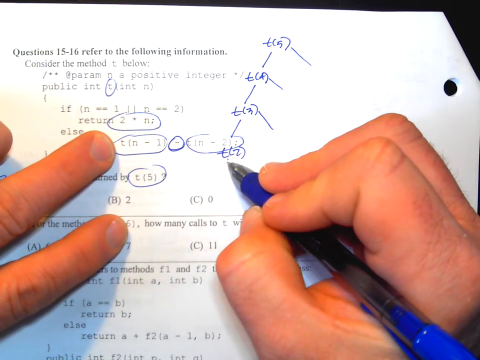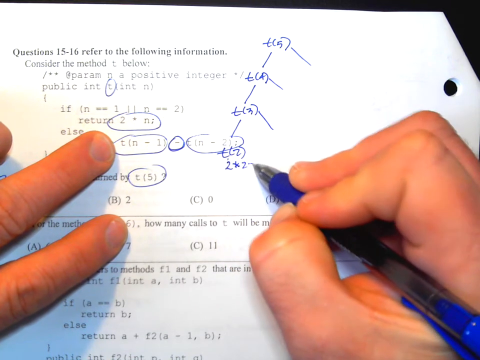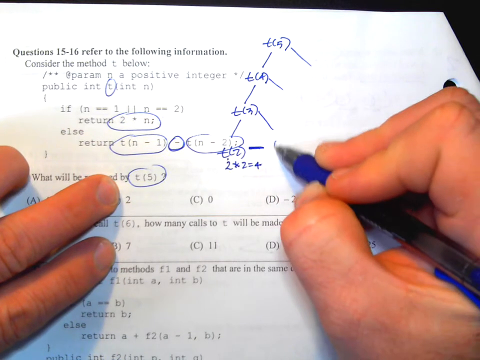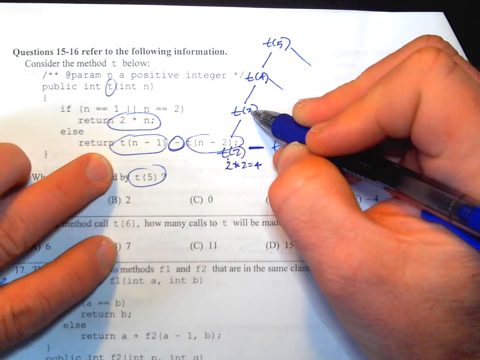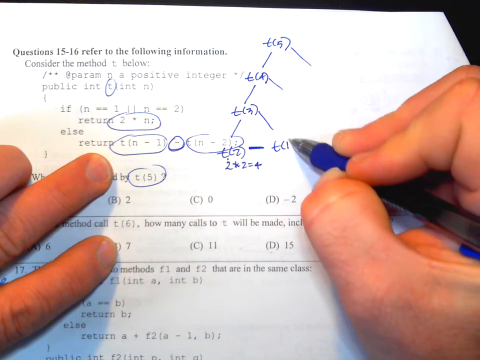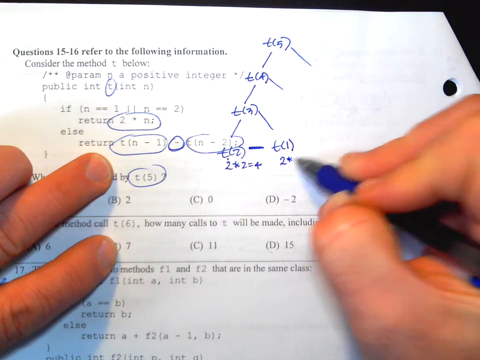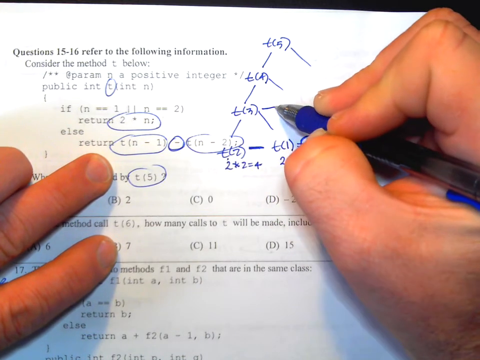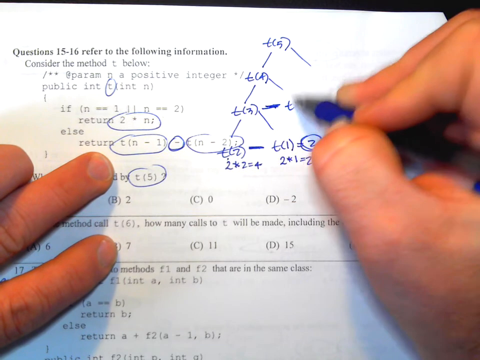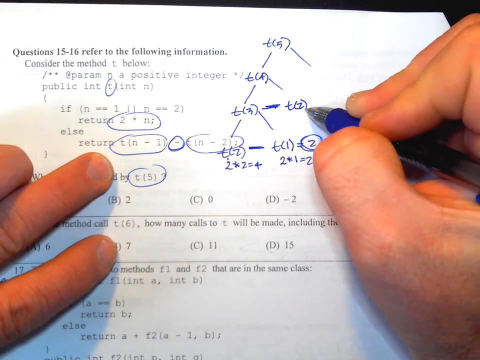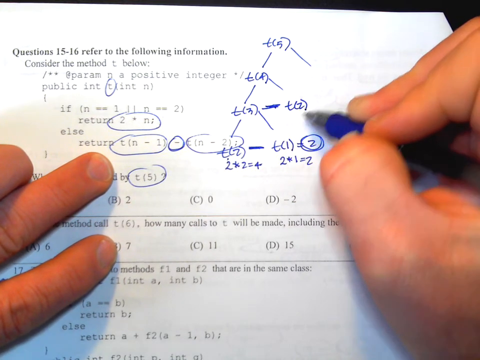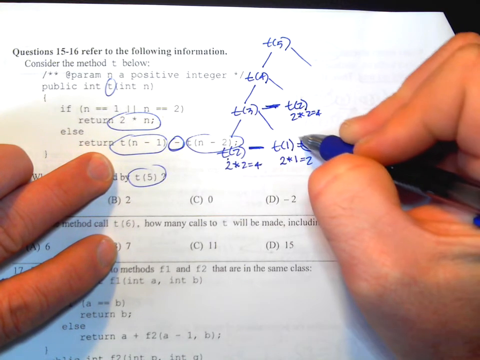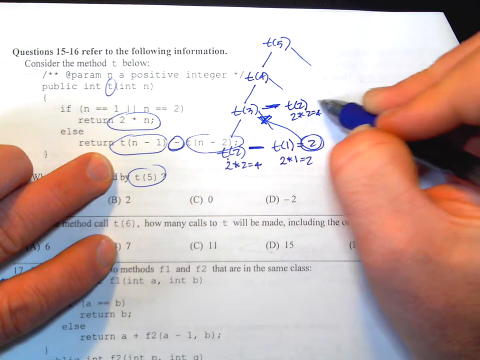So that's going to return 2 times 2, which is 4. But then we go up here and we're going to subtract the call to T3 minus 2, which is T1. And that returns 2 times the n value, which is 1, so 2. So 4 minus 2 is 2. So we get a 2 out of that. And then it comes up here and it's going to subtract a call. 4 minus 2 is T2. That returns 2 times 2, which is 4. Okay, now there's a 2 right here. So 2 minus 4 is negative 2.